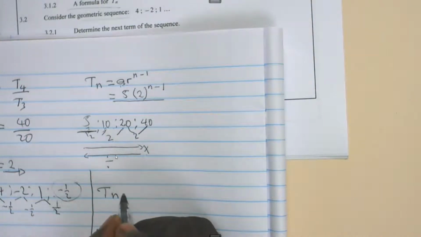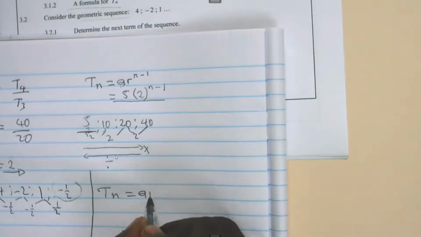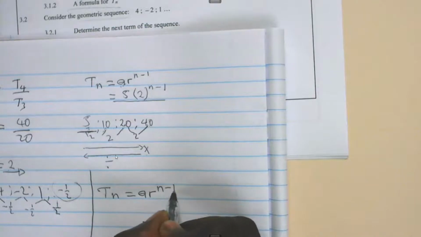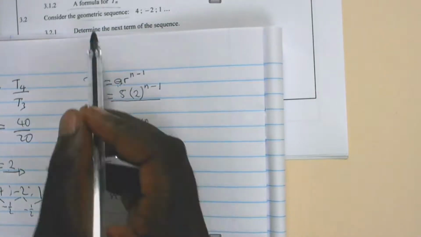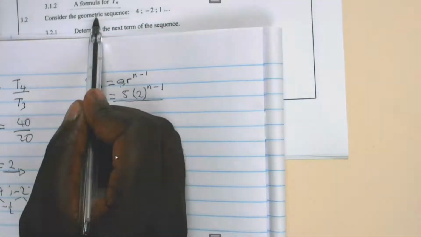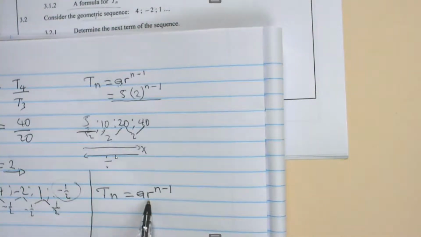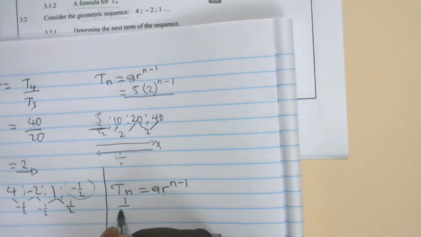Tn is equal to a r to the power of n minus 1, because we are told that this is a geometric sequence. Therefore, this is the general term of the geometric sequence. We are given that the nth term is 1 over 64, meaning Tn is 1 over 64.